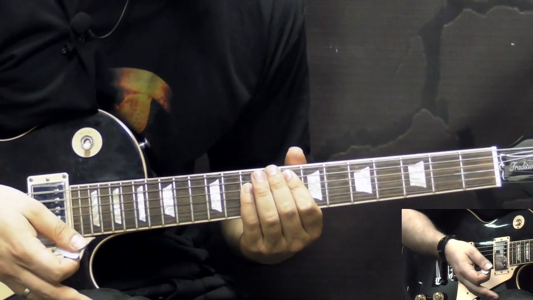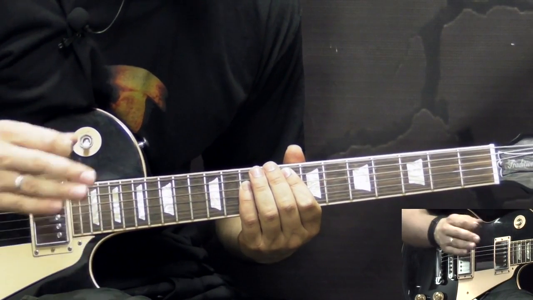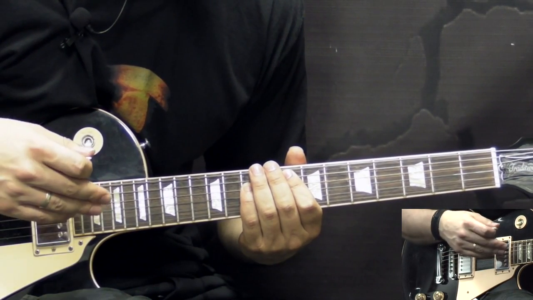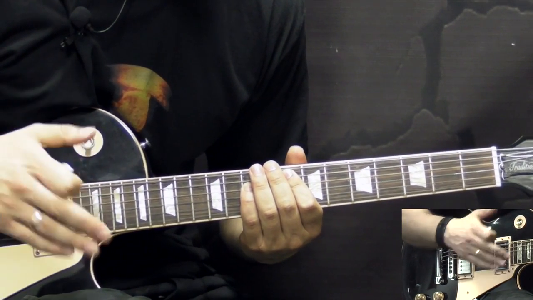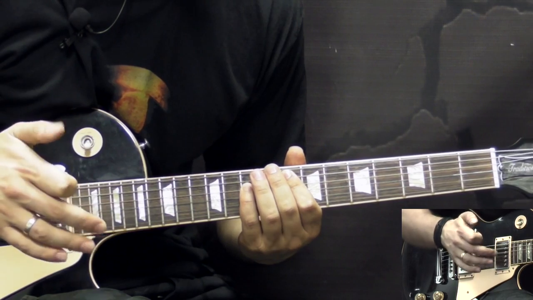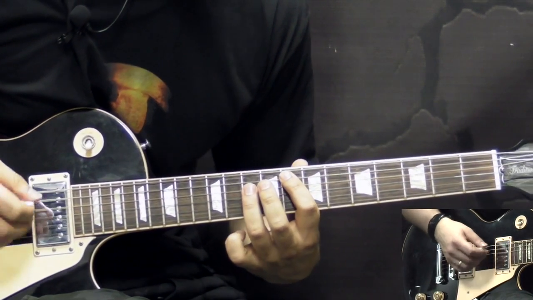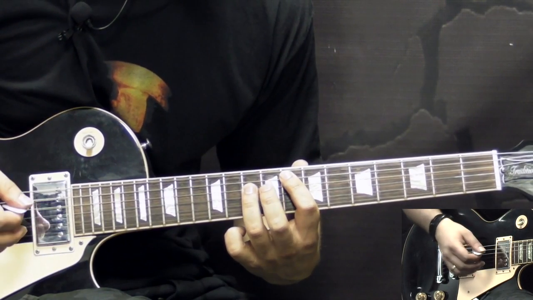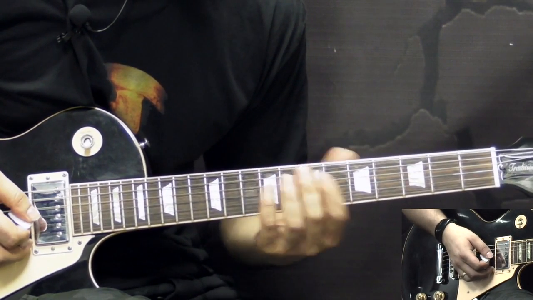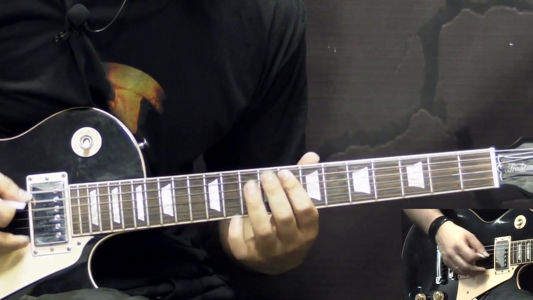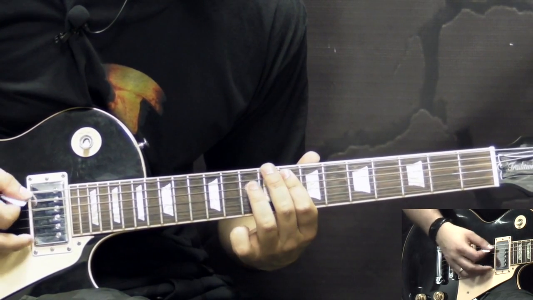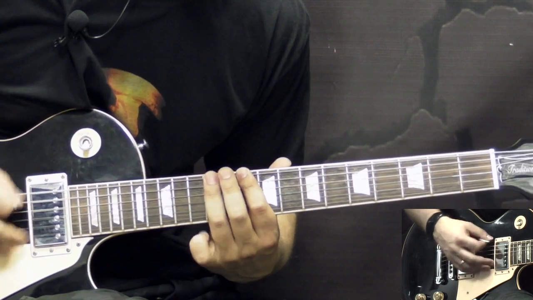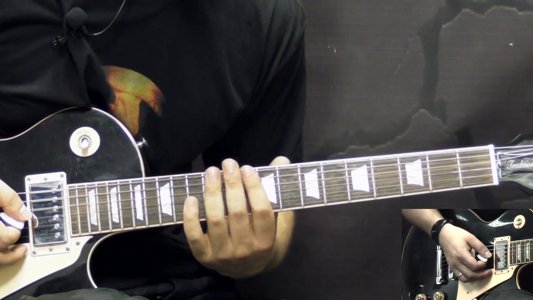Because the time signature changes here from 5/4 to 4/4 and so on, and then going back to the main riff of the song, just watch out for these rhythmical changes, and listen carefully to the original track to see what they're playing. So like I said, after the break, that's how they do it.